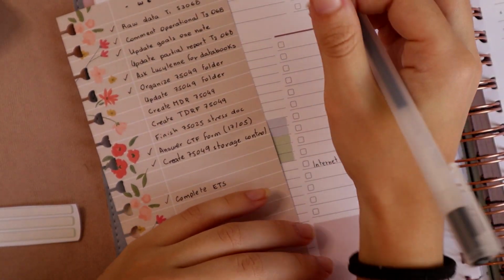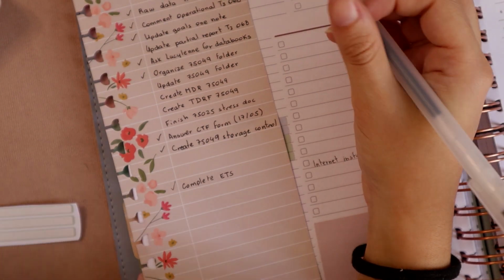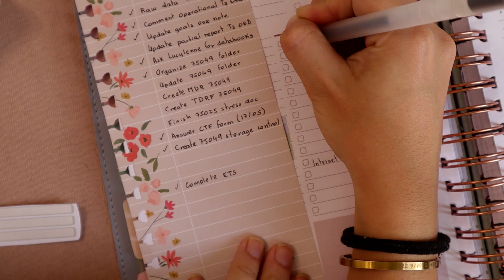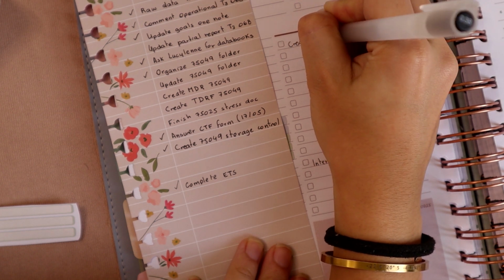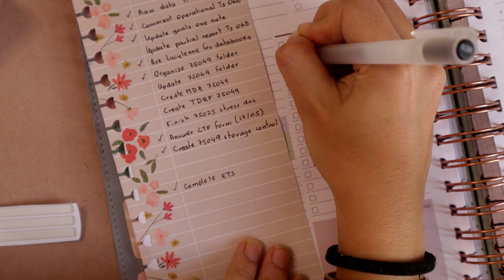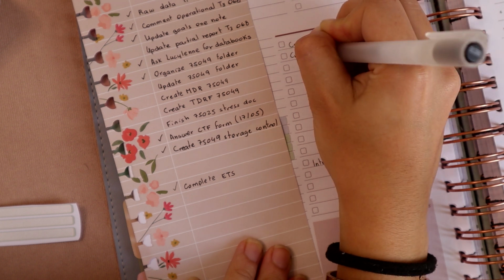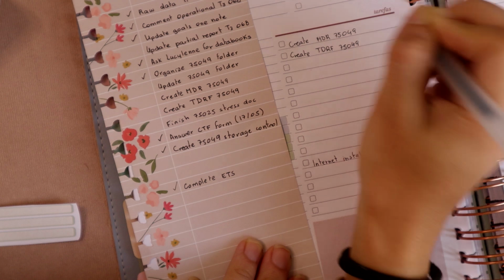So first things I need to do that I kind of wanted to do last week and I didn't was to create this document here for the project. I have to create 2 documents for this project actually, so I'm just going to write these 2 here, and this is going to make things a little bit easier.